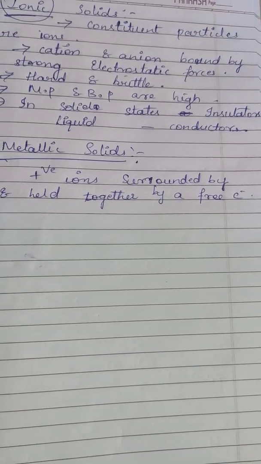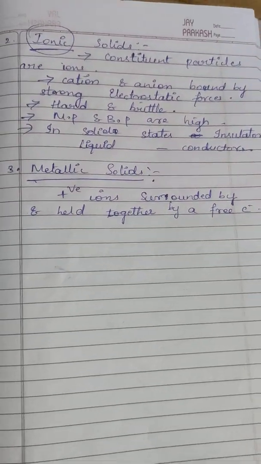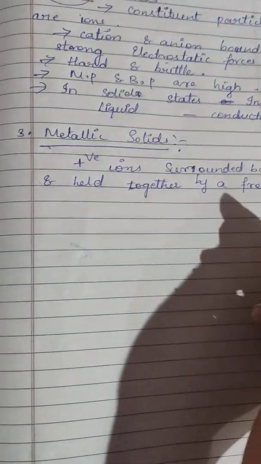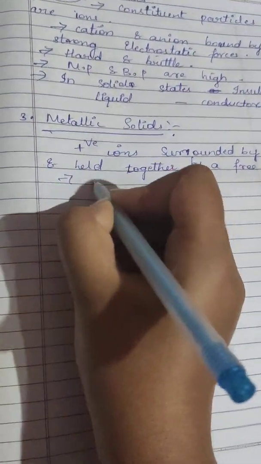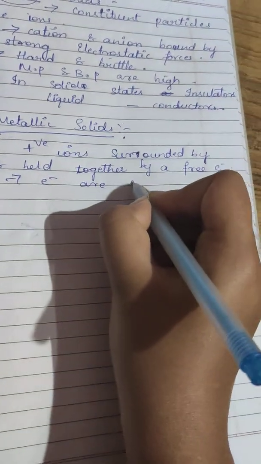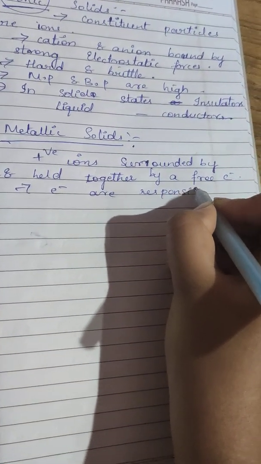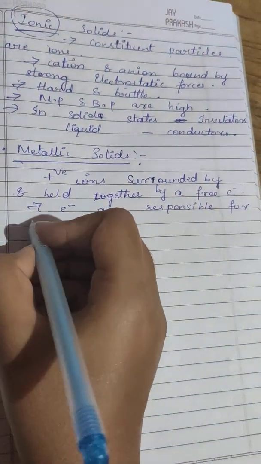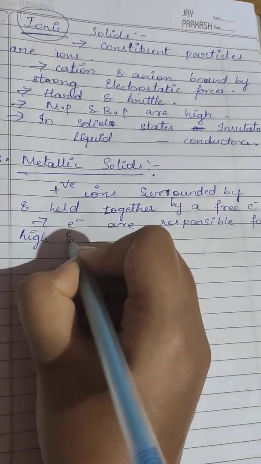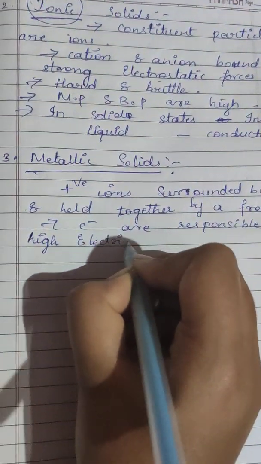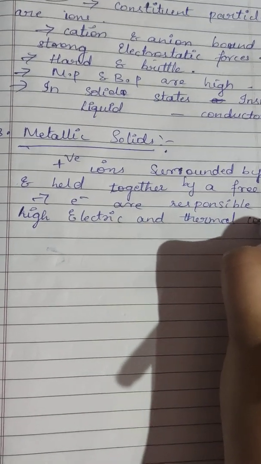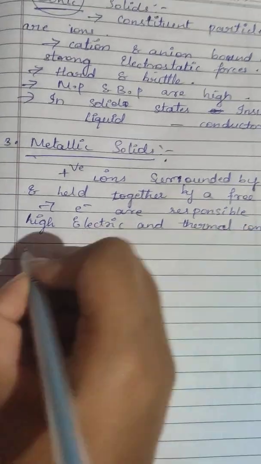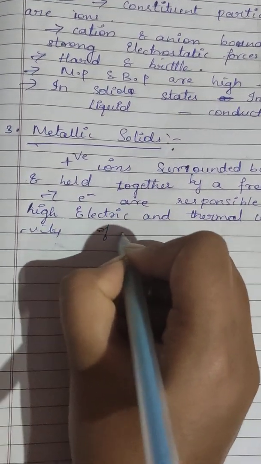As they are surrounding the positive ions, they are freely, evenly spread throughout the crystal. And these free electrons are responsible for high electric and thermal conductivity of metals.